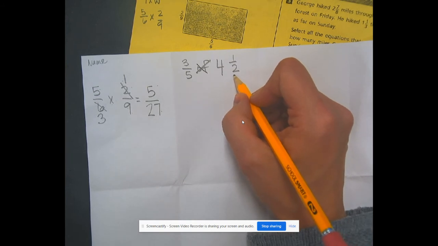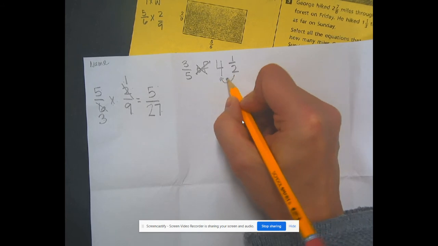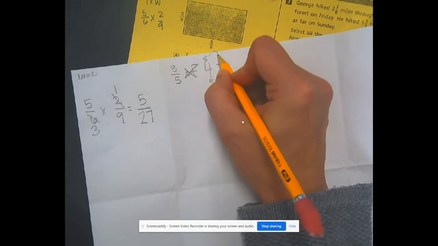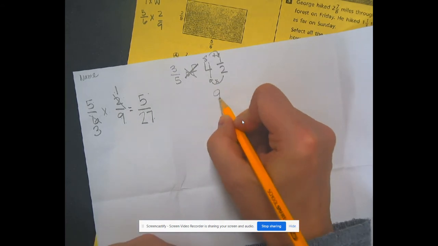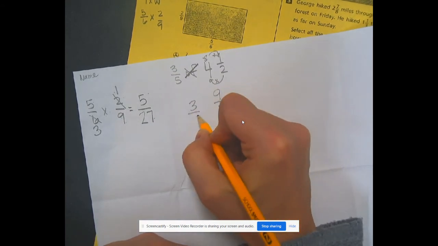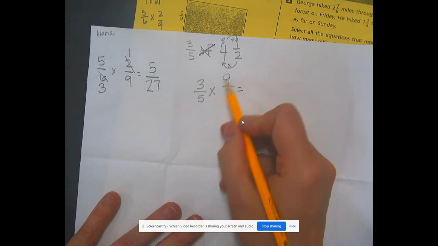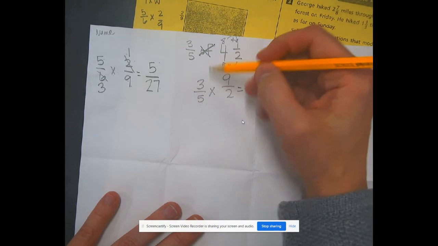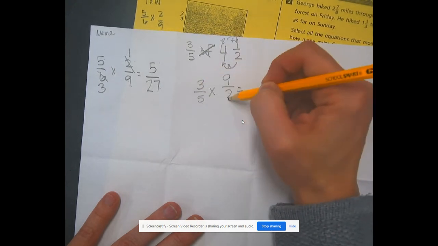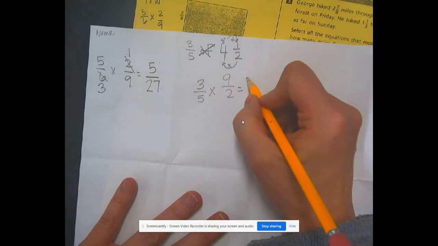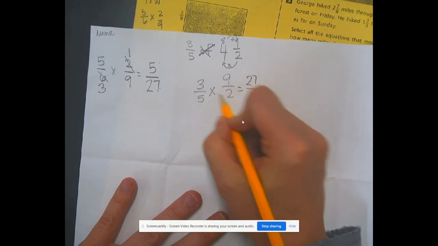So here we go. I need all eyes on the board. Okay. 2 times 4 is 8 plus 1 is 9. Now we can multiply, right? Okay, can 5 and 9 be divided by anything? Nope. Can 3 and 2 be divided by anything? Nope. So we need to do what now? Multiply straight across. 3 times 9 is 27. 5 times 2 is 10.